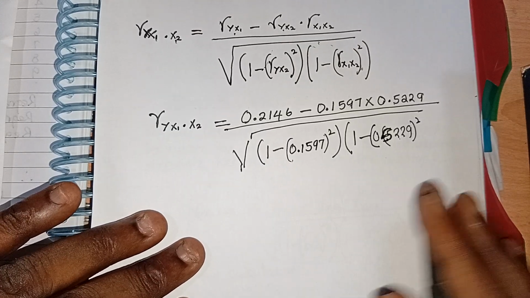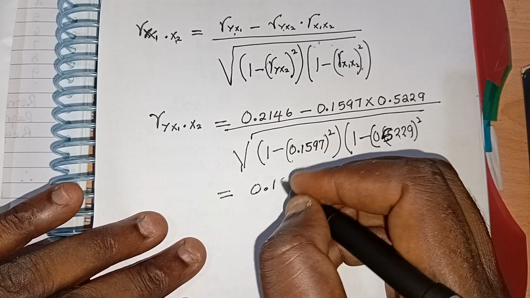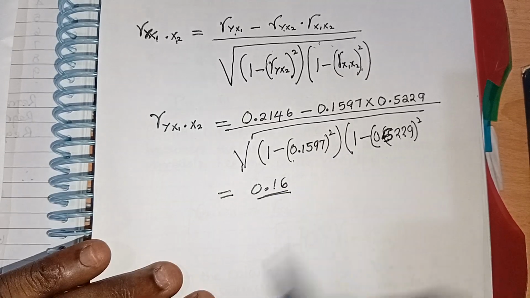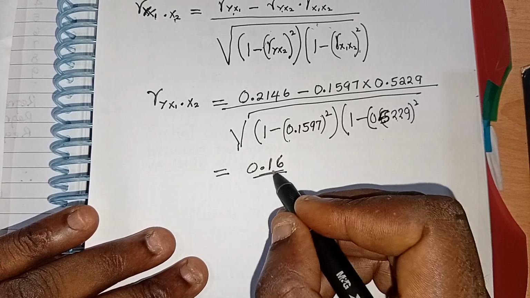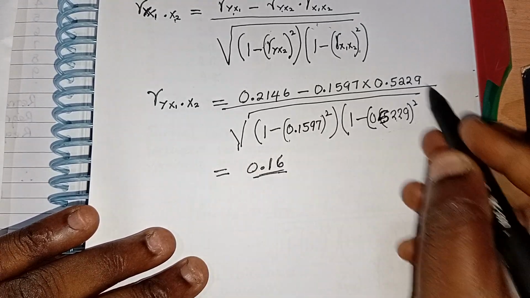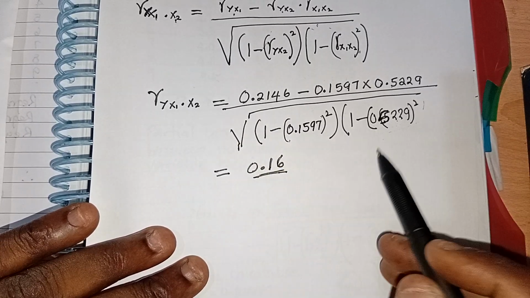Having done that, our final figure from my calculator is 0.6. So once you get your 0.6, and this is a positive figure, at this level students should be able to manipulate this with a calculator.